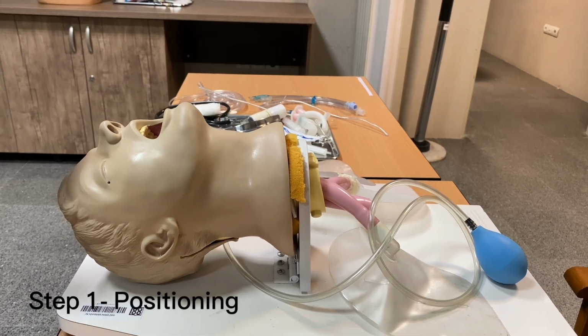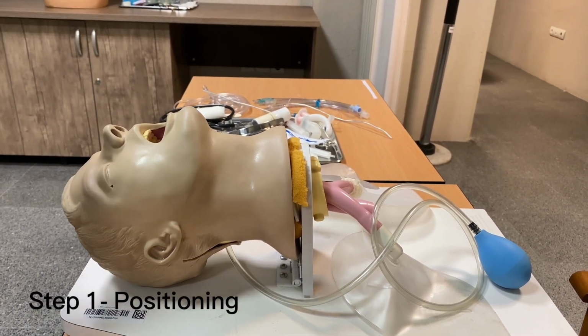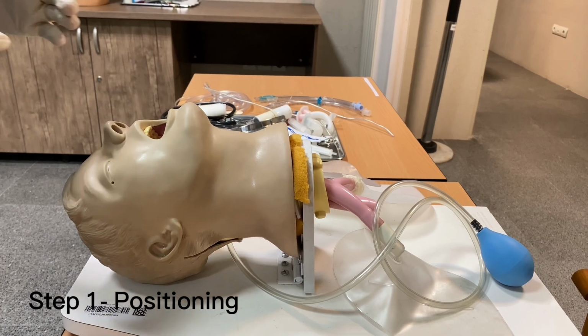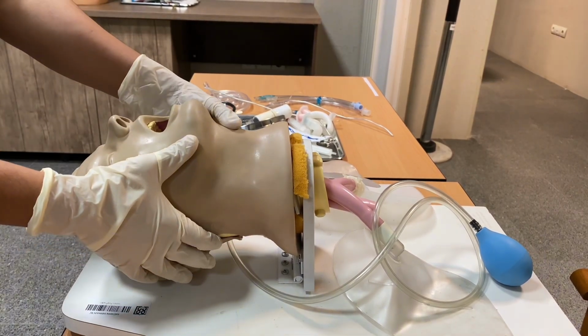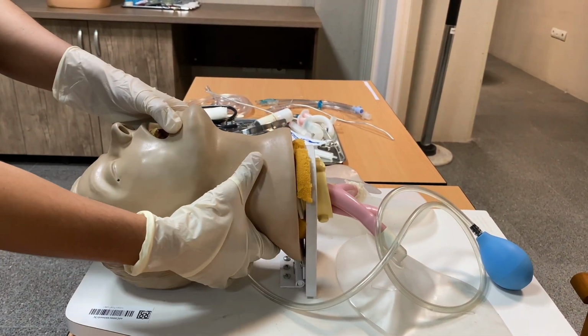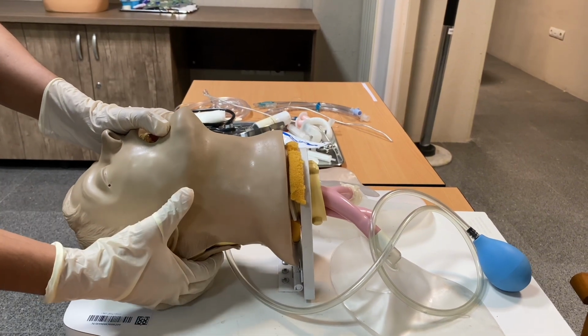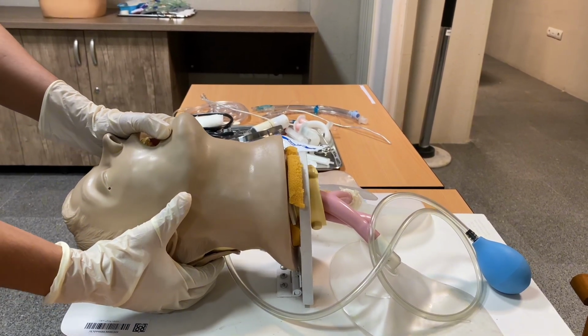Now we are going to start the procedure. The first step is to position the patient. The patient's head should be in the sniffing position, which means that the patient's lower cervical spine should be in flexion and the upper cervical spine should be in extension.